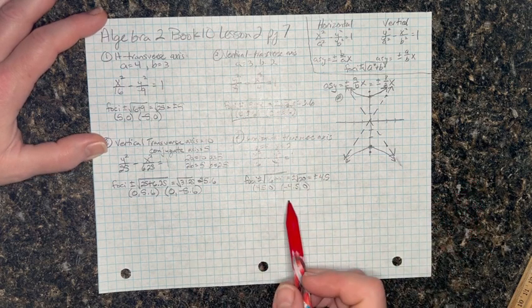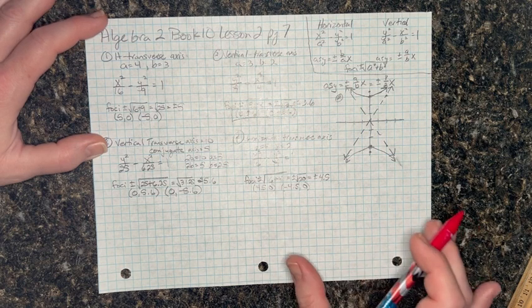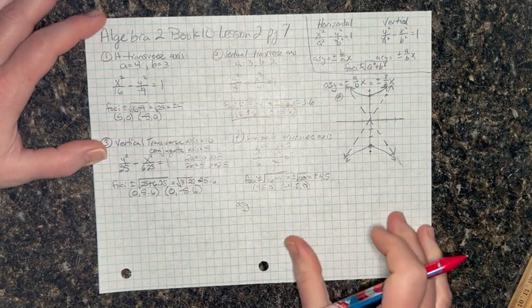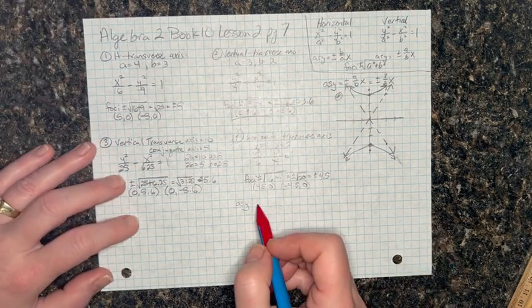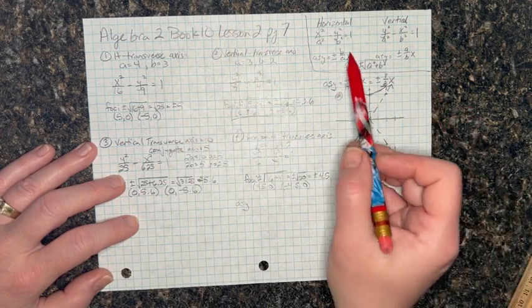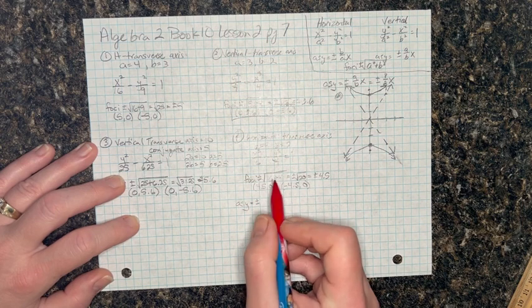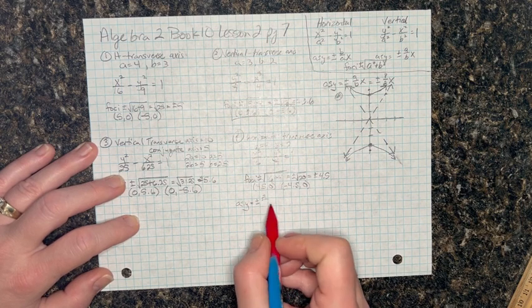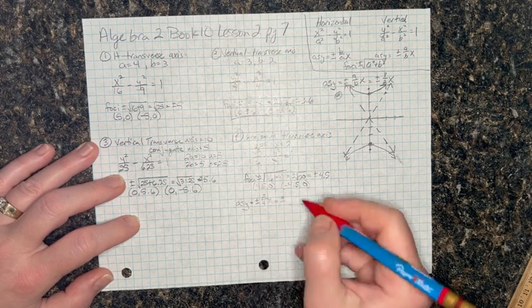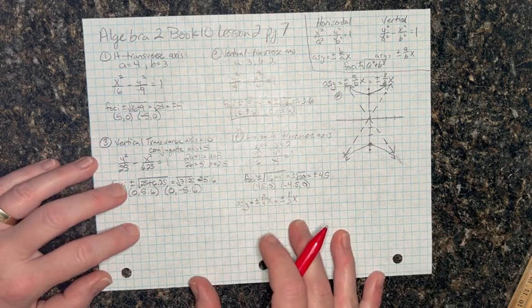Now, to figure out what we need for problem 4 to graph it, because it asks us to graph number 4, we need to figure out our asymptotes. Now this is a horizontal hyperbola, so the horizontal uses plus or minus b over a. Plus or minus b, which was 2, over a, which is 4, or plus or minus 1/2 x, right? We need to reduce. So there are our asymptotes.